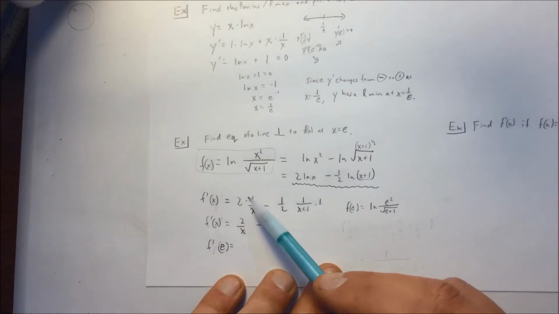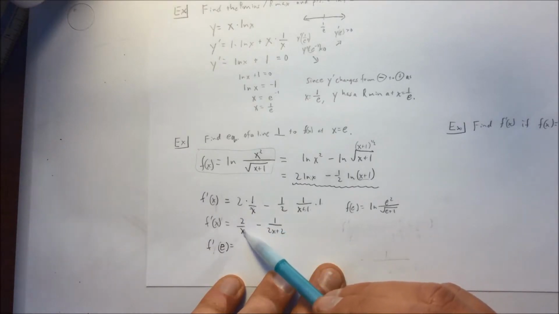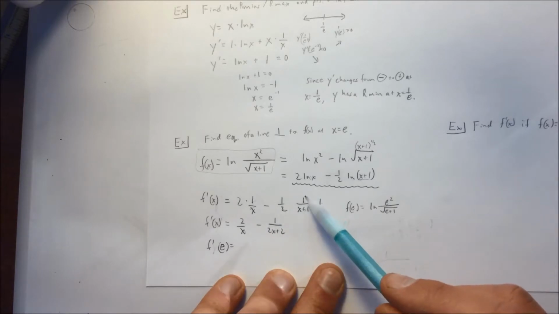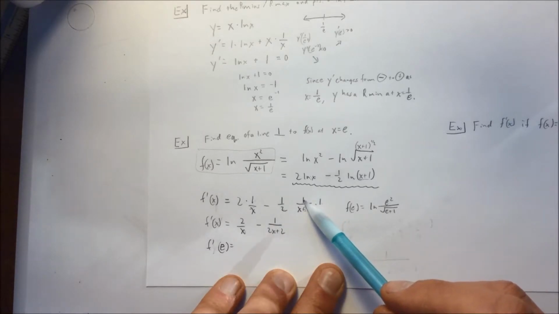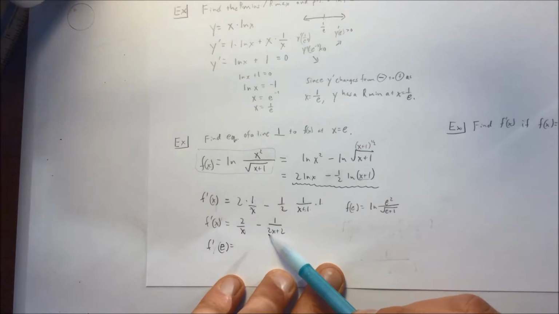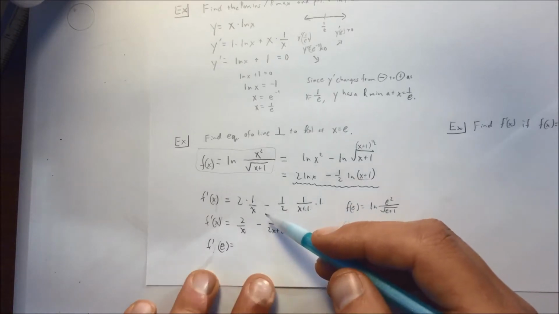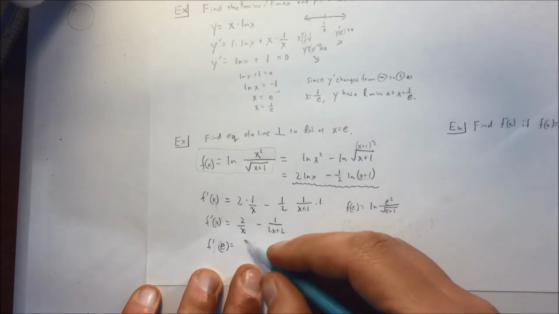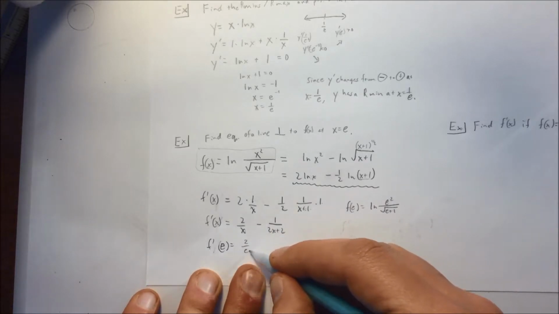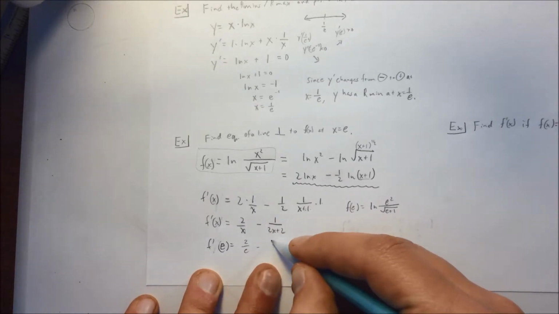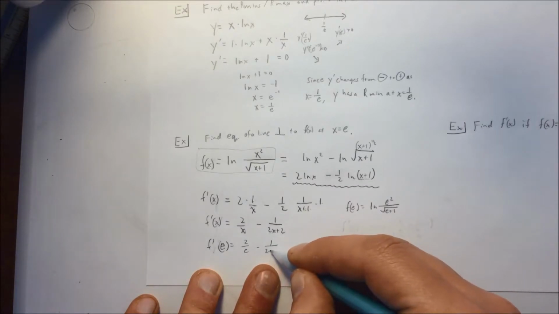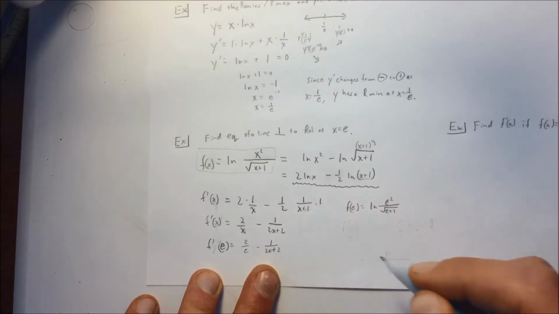So after some simplification here, 2 times 1 over x is just 2 over x. And I distribute this down here, 2x plus 2. So the slope of a tangent line is going to be 2 over e minus 1 over 2e plus 2.